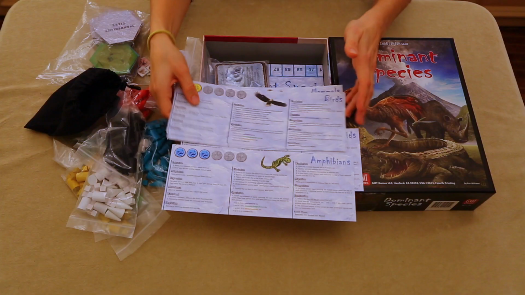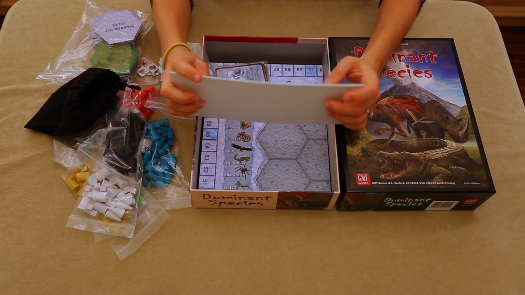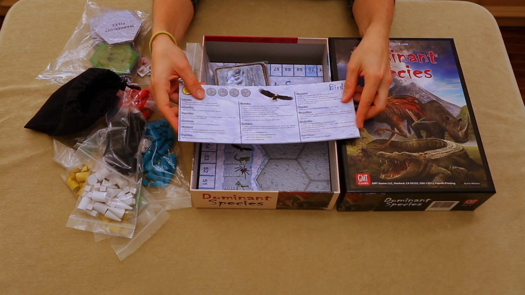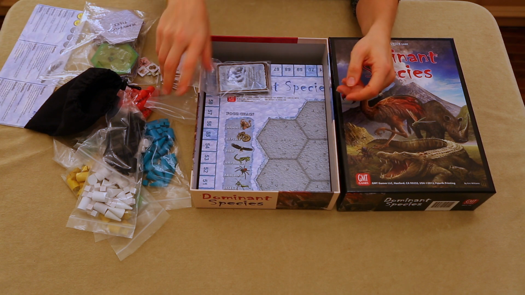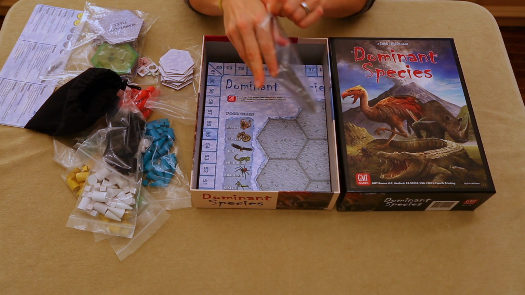And each of them comes with a particular element that they naturally are inclined towards. So you can see the amphibians are quite inclined to water, whereas the reptiles are quite inclined to the sun, and the birds are quite inclined to seeds. So you can either pick your favorite, or if nobody can decide, then you can randomly distribute these to whoever's playing.